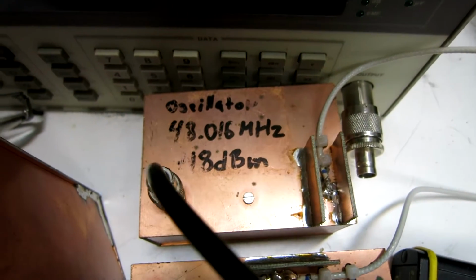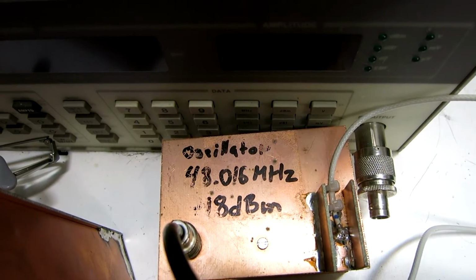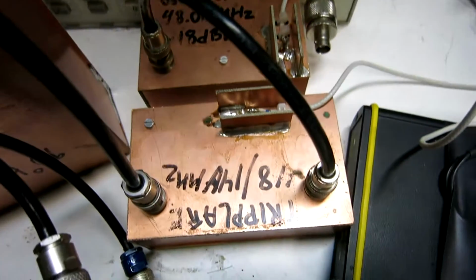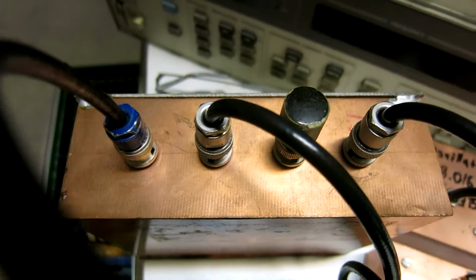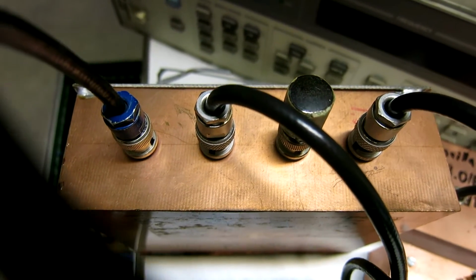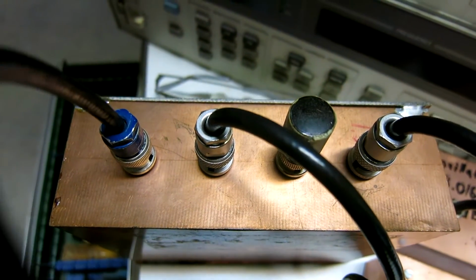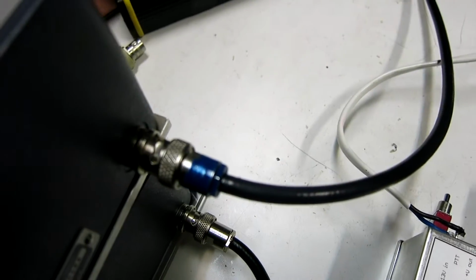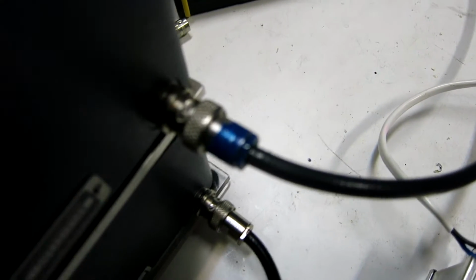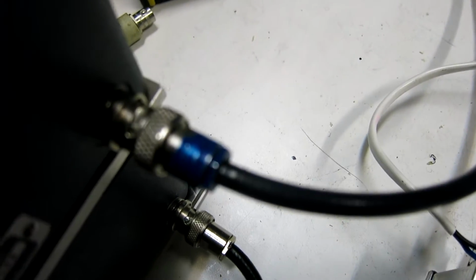To do that I have here a good crystal oscillator on 48 MHz, and after that a frequency tripler. And that is followed by this box, which contains some 70 ohm cable and makes a hybrid that splits the signal into two. Each signal goes into an attenuator, and one of the attenuators goes into the Anglian, the other one goes into the WSE converter, which I can't see from here.